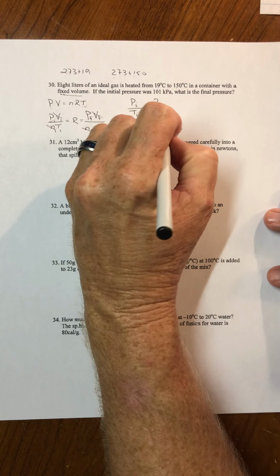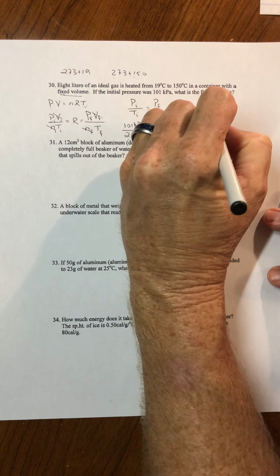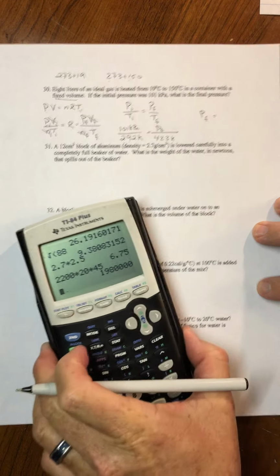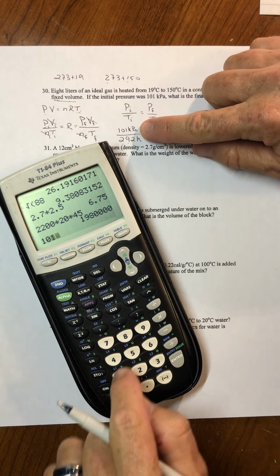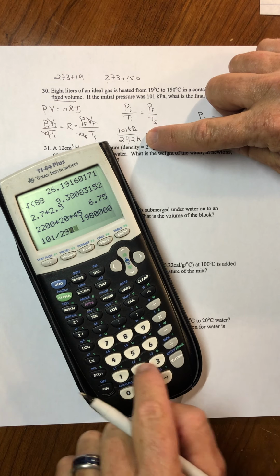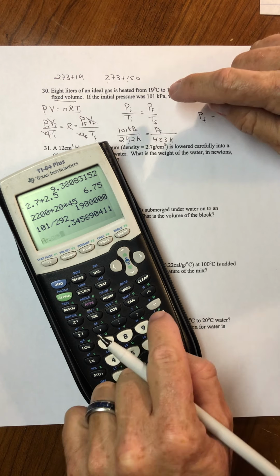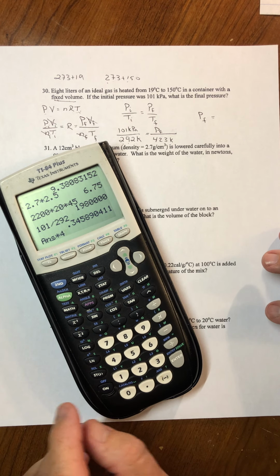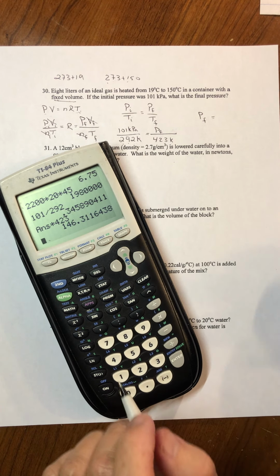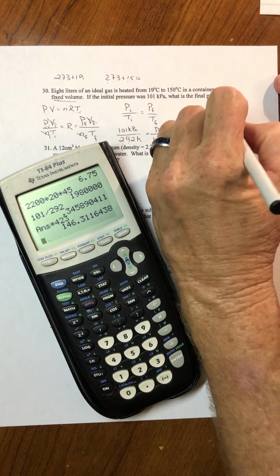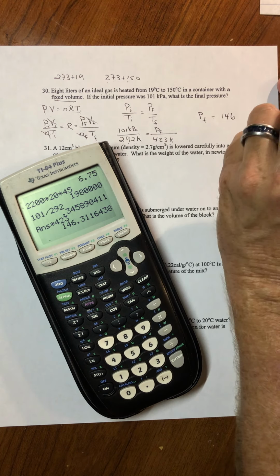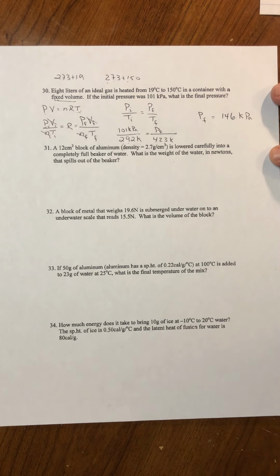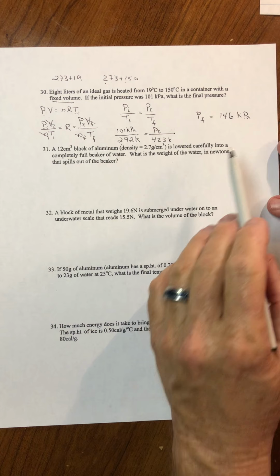And then I can solve for final pressure. All right, so grabbing my calculator, maybe I'll do this side first here. This is 101 divided by 292, and then move this over, times 423, and I get, I'll just call it 146, and we're in units of kilopascals. So it's 146 kilopascals.